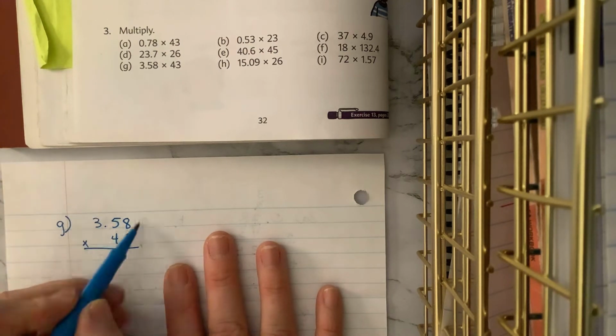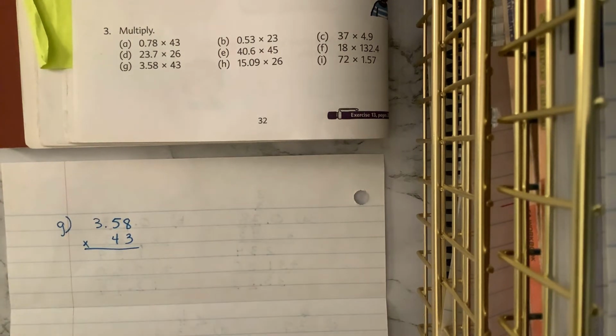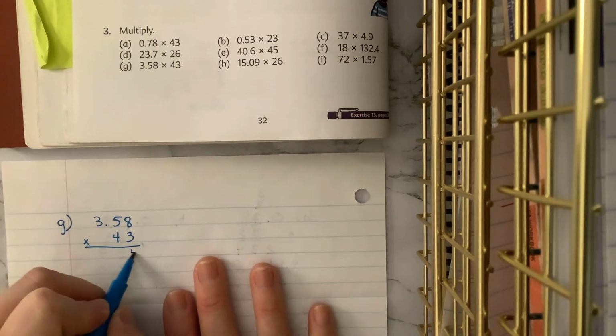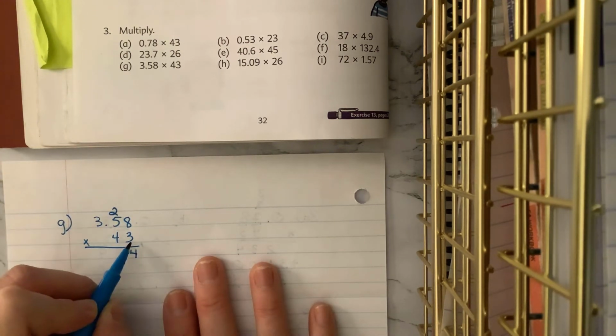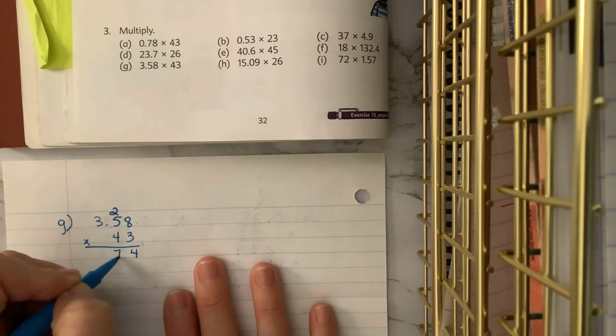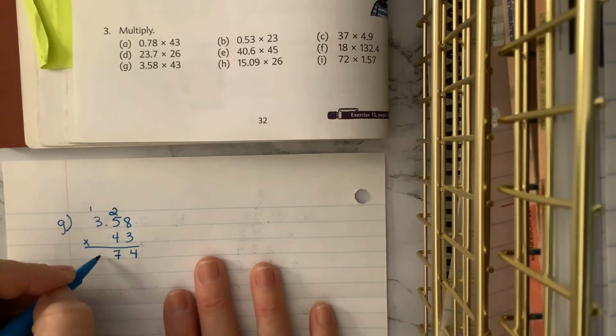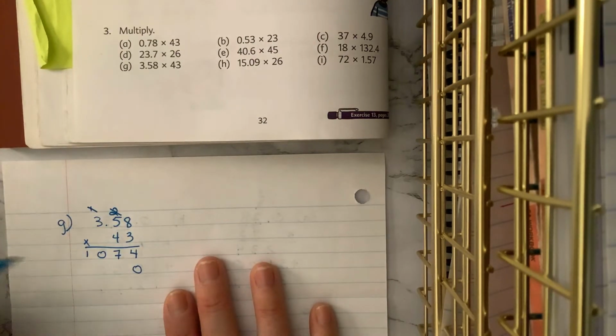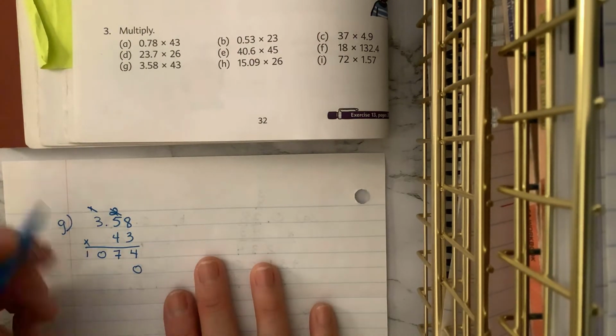All right. Again, putting this number on top, even though it's the lesser number, it has more digits, so we want it on top. 3 times 8 is 24. Carry the 2. 3 times 5 is 15, plus 2 is 17. 3 times 3 is 9, plus 1 is 10. We have to include our 0 to hold our place value, and then multiply again.